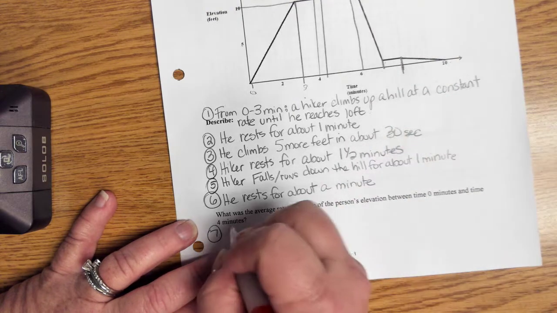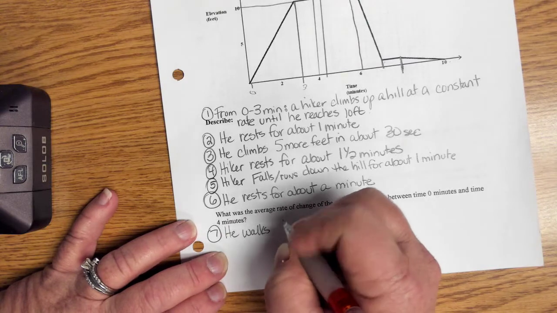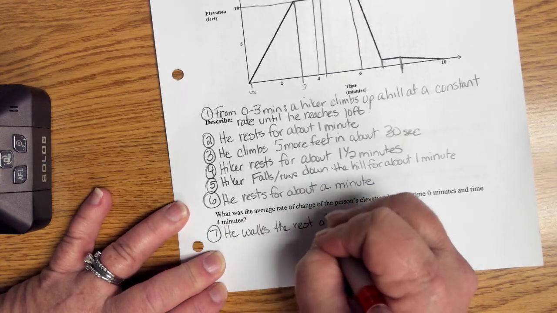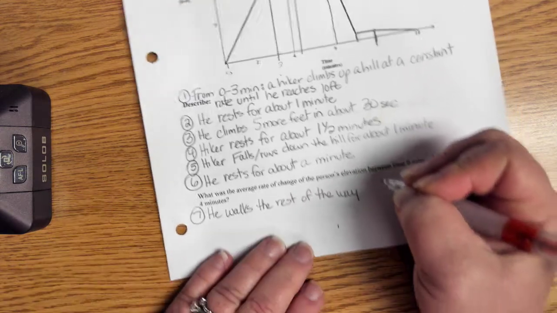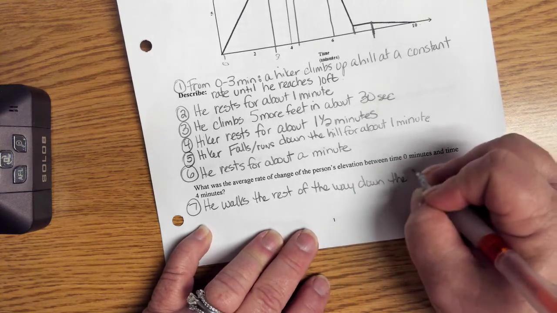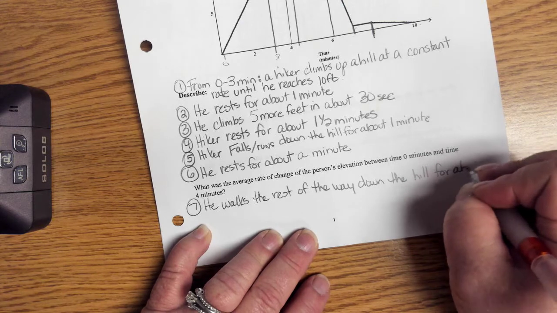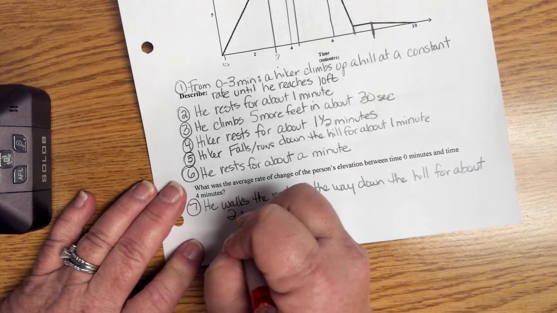Oh, going down. He walks the rest of the way down the hill for about how long? 2 minutes.